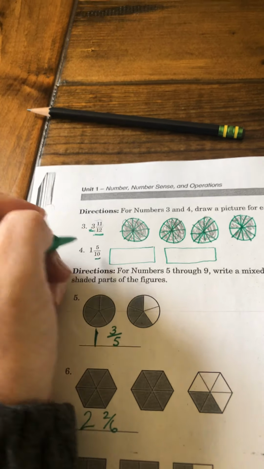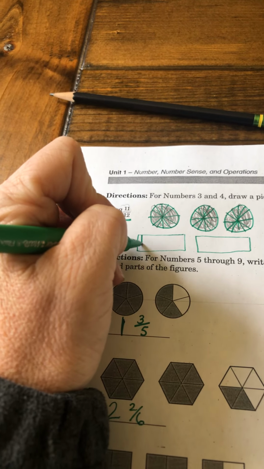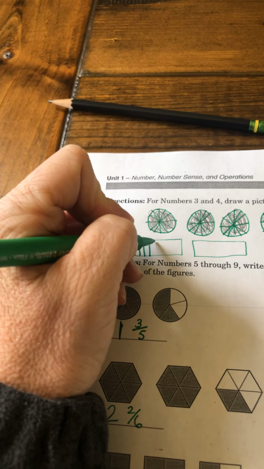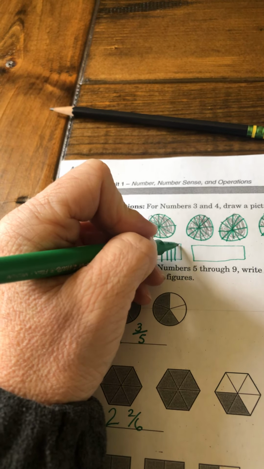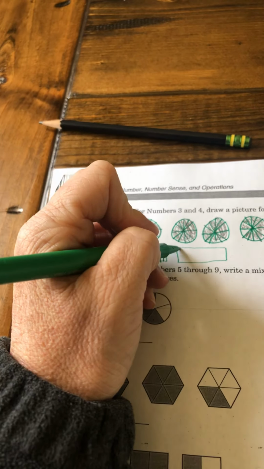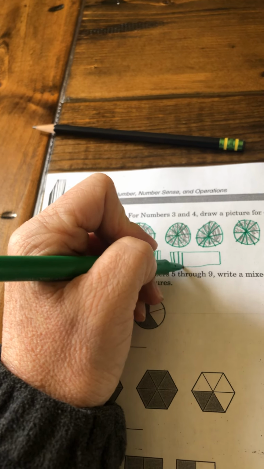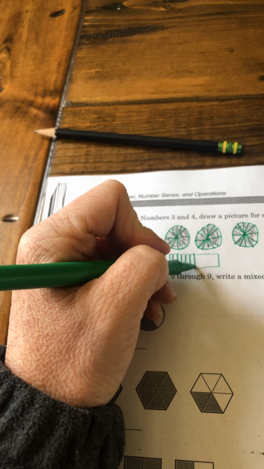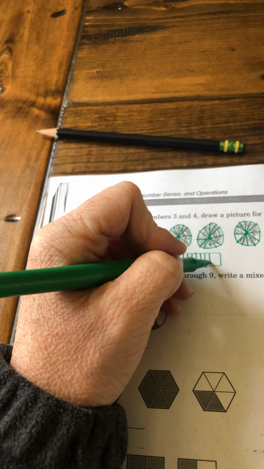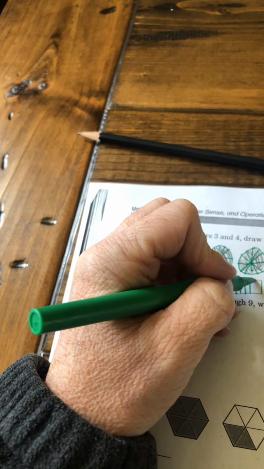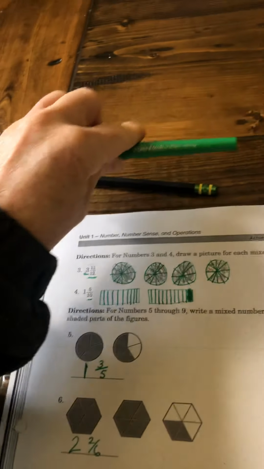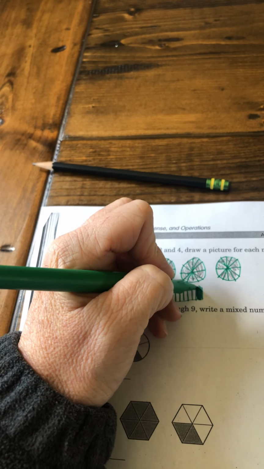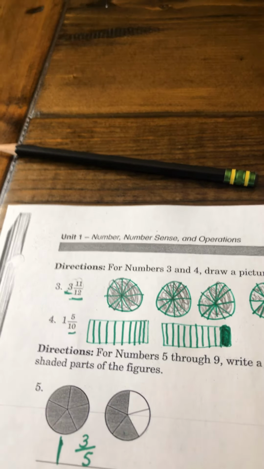And the denominator tells me 10, so I'm going to divide these into 10 pieces. 1, 2, 3, 4, 5, 6, 7, 8, 9, and that gives me my 10th one. 1, 2, 3, 4, 5, 6, 7, 8, 9, and I made it a little bit too big, and since I don't have an eraser, we'll just have to do something like that to mark it out. So here's one and here's one.